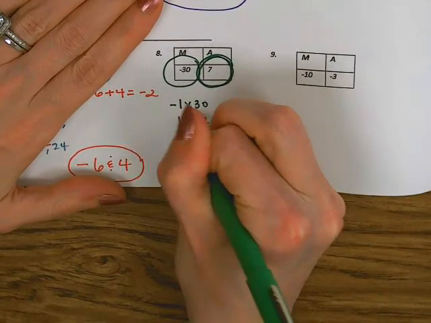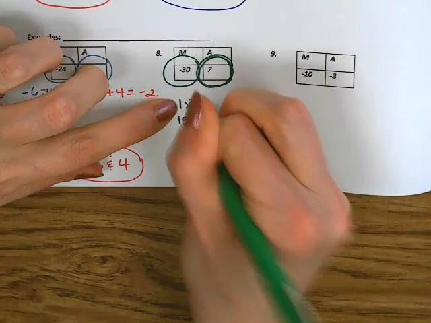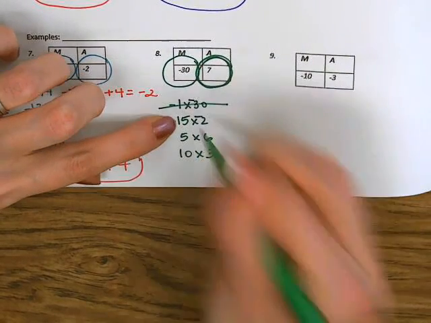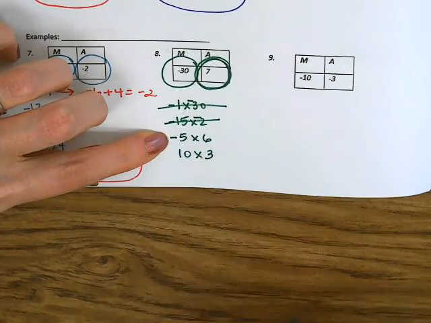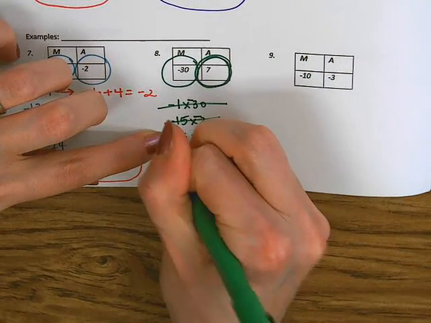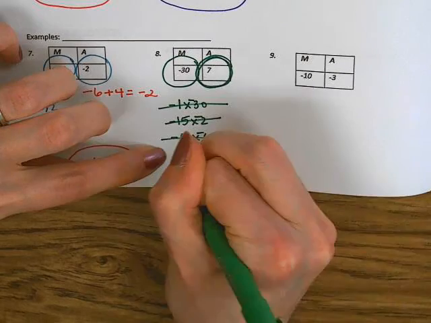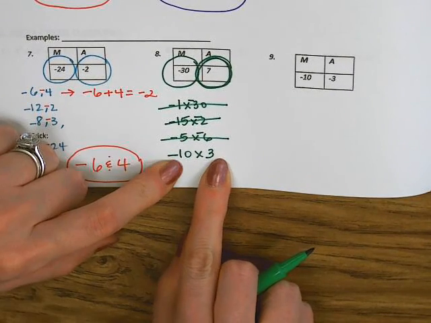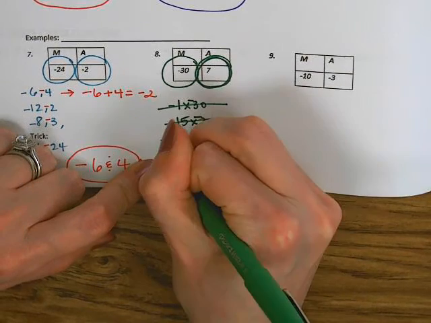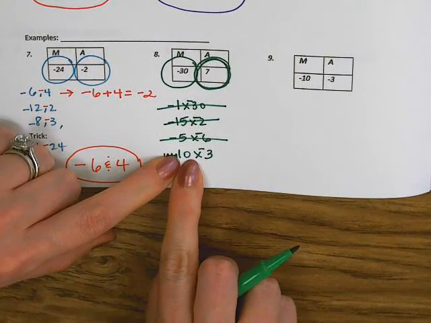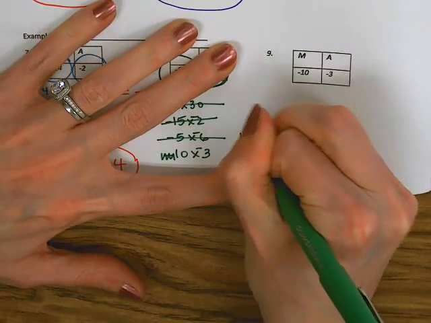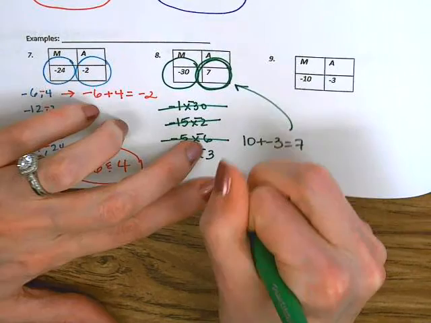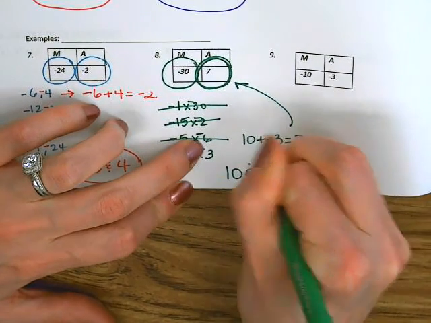Okay, so if you put the negative here, no. If you put the negative here, no. If you put the negative here, no. If you put the negative here, these don't add to 7. All right, if we put the negative here, -10 plus 3 is -7. So what if we put it here? 10 plus -3 is 7. Okay, so that checks out. So the answers are 10 and -3.